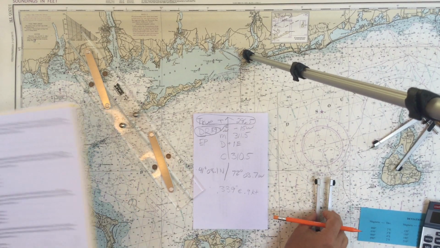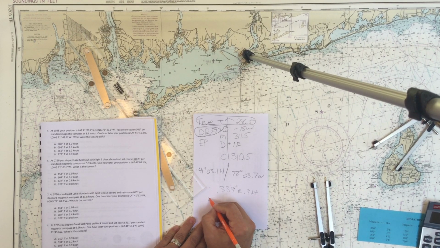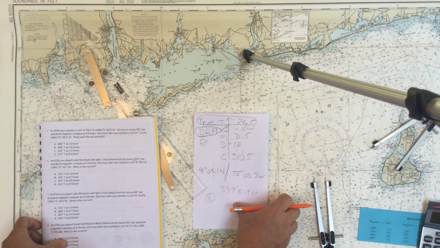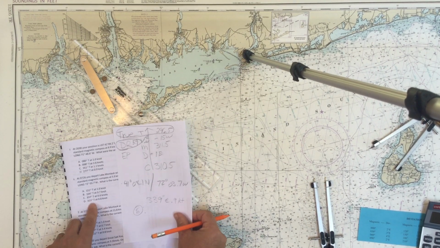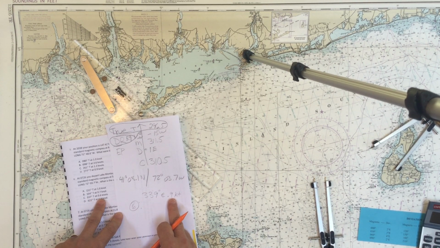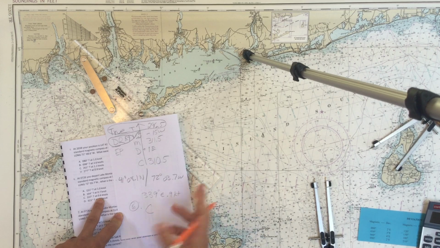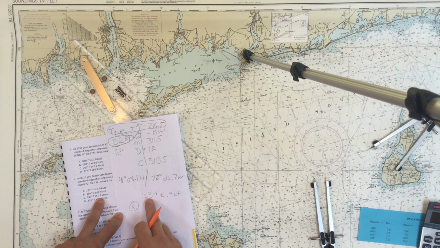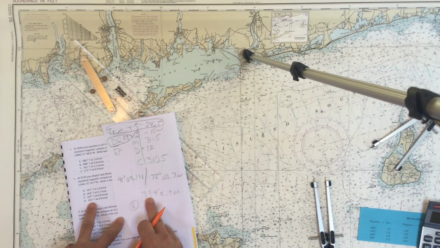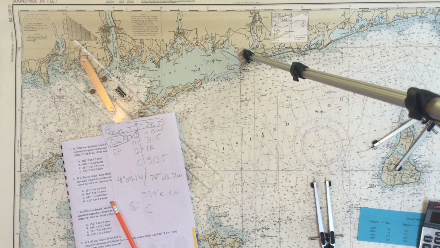So let's see, this is problem number 6, I think. Yeah, number 6. So let's see, do I have a choice close to that? I've got 337. Okay, I'm only off by 2 degrees, and I'm off by 3/10 of a knot. So that's clearly the correct answer. Should be C. So number 6 should be C. I'm still off by 2 degrees. I'm off by 3/10 on the distance. Not enough to matter. I'm still so much closer to this answer than I am to any other answer on there. So always choose your answer based on the set direction of the current.